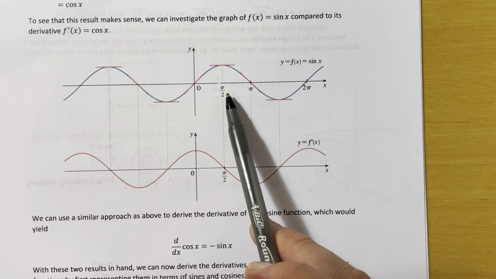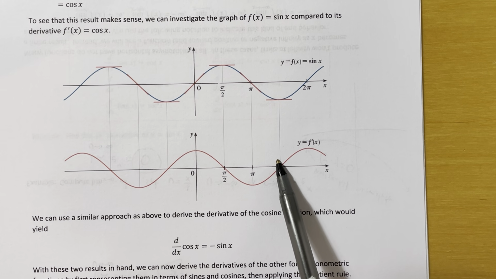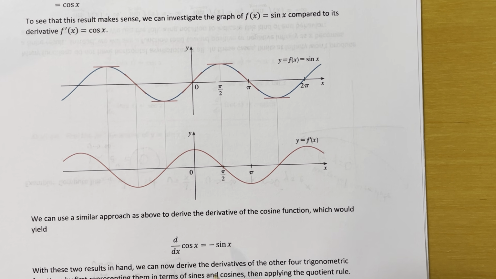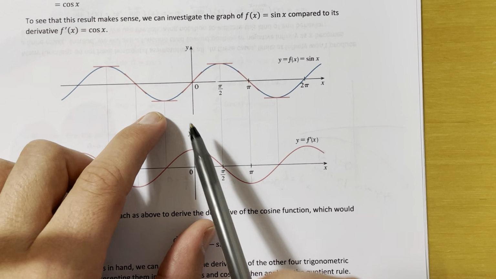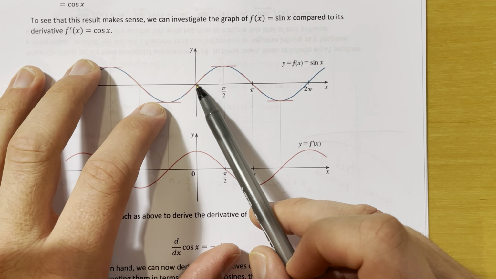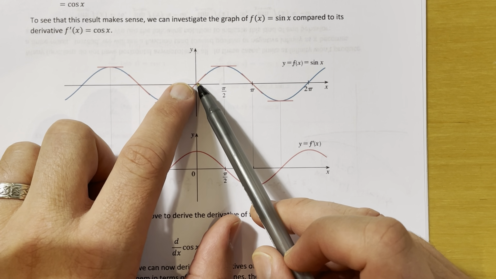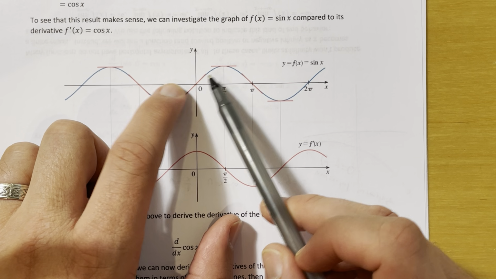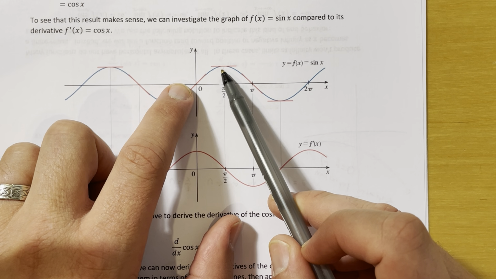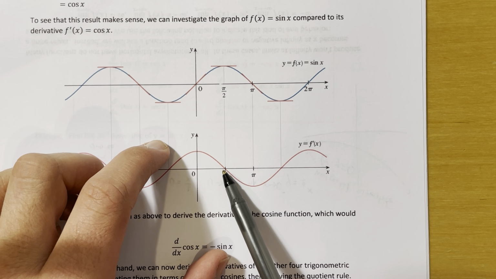But we also know that cosine of pi over 2 is 0. And cosine of 3 pi over 2 is 0. So at least for these 2 points, we're seeing what we would expect. Now, beyond that, if you go from 0 to pi over 2, for example, the sine function will be increasing. That's throughout the first quadrant. It's increasing, which means our derivative should be positive above the x-axis. We're seeing that with the cosine function.